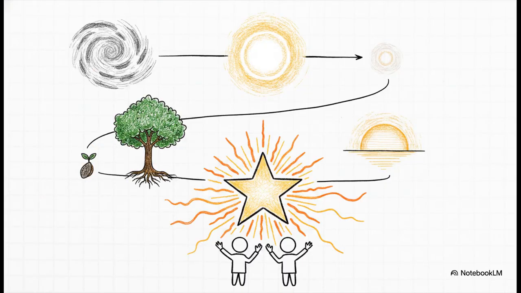All right, Section 5, the biblical morality tip, stars and purpose. Zooming out from the hard science for a second, our source material makes a really fascinating pivot here. It provides this beautiful, grounding analogy.